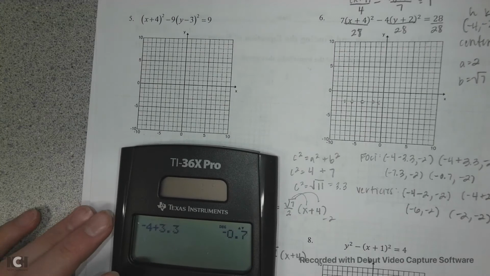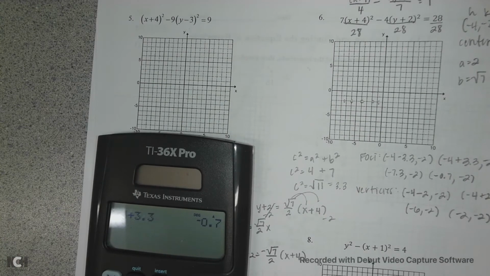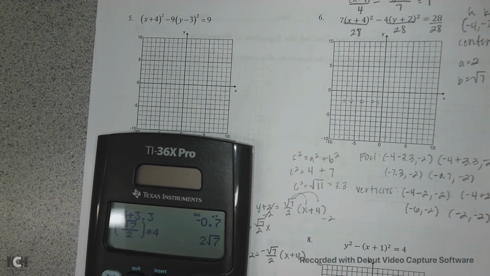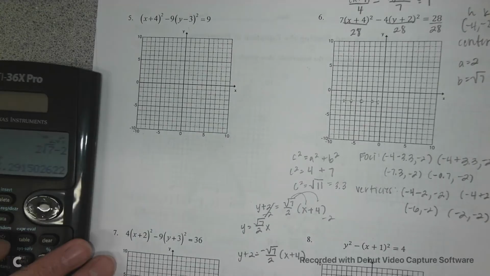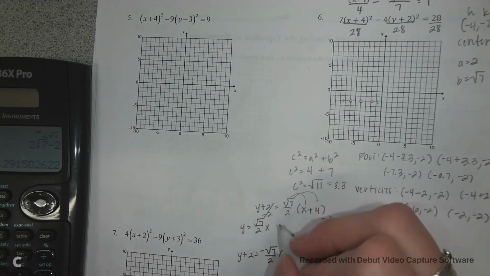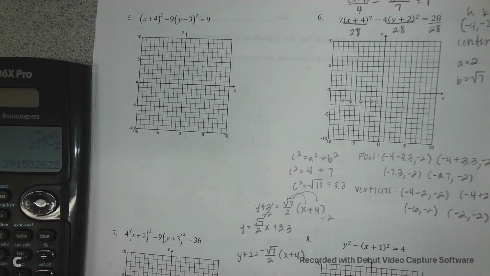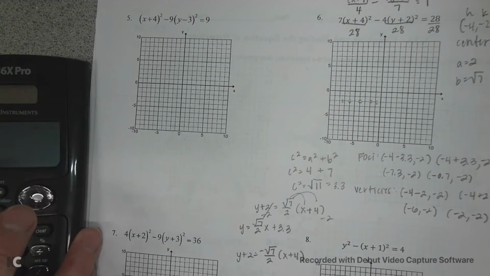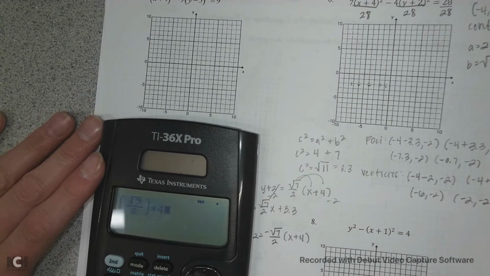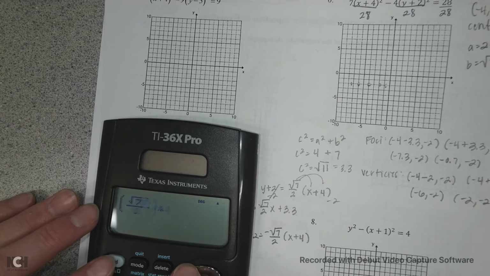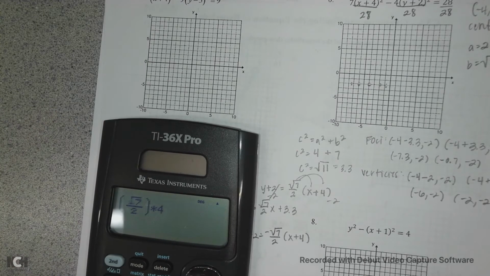And then this one is just not the most fun. 7 over 2 times 4 minus 2, and that is 3.29, 3.3. So then for the one underneath, actually, just redo this one and insert a negative here.